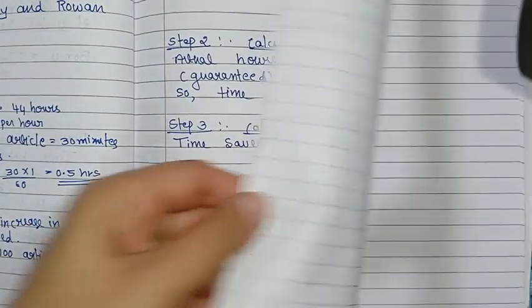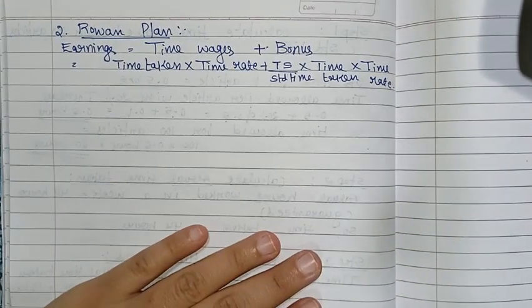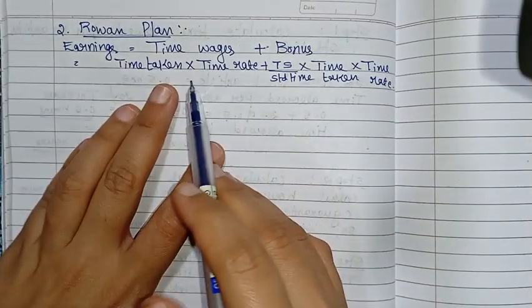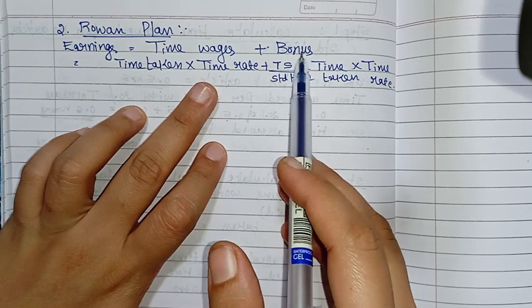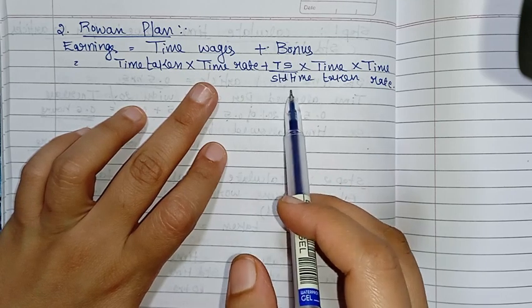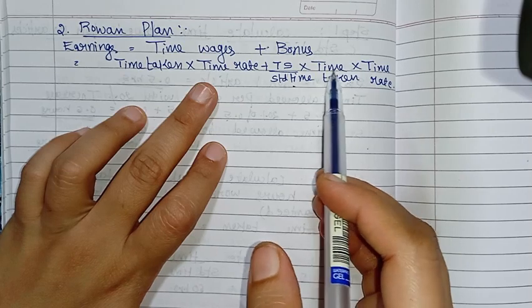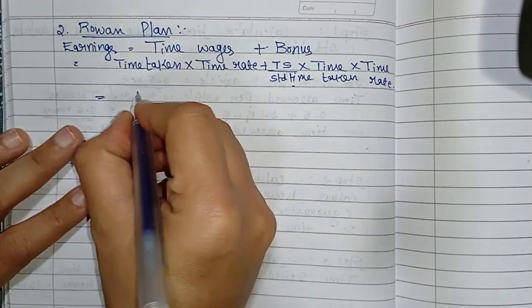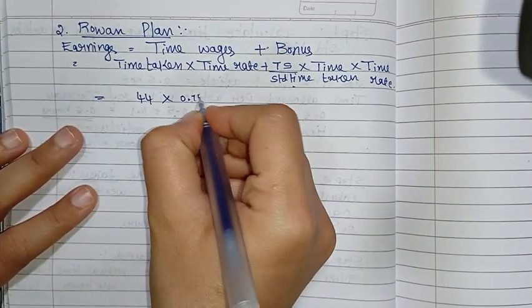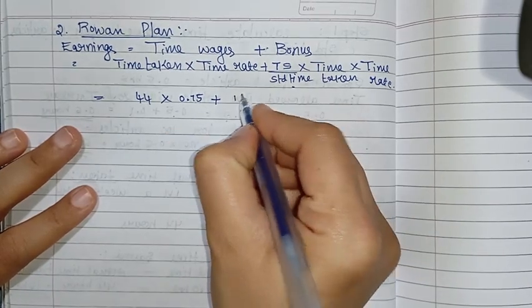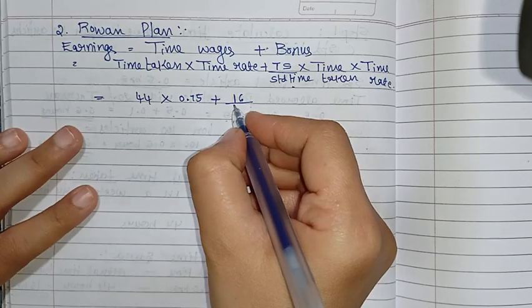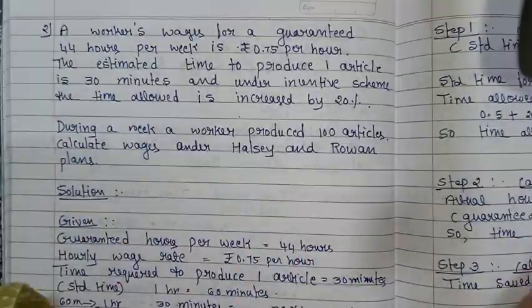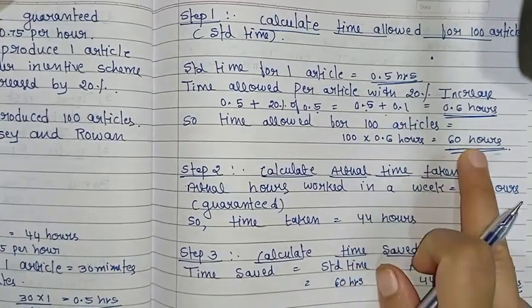So let's solve under Rowan plan. So what is the formula? Earnings means what? Time wages, or wages for the actual time, plus bonus. Here time wages means what? Same: time taken into time rate. Plus bonus means what? Time saved divided by standard time into time taken, means actual time taken into time rate. So here time taken, that is 44 hours into time rate 0.75, plus bonus: time saved 16 hours. Standard time is how many hours? Just now we have calculated, right? Standard time is 60 hours.